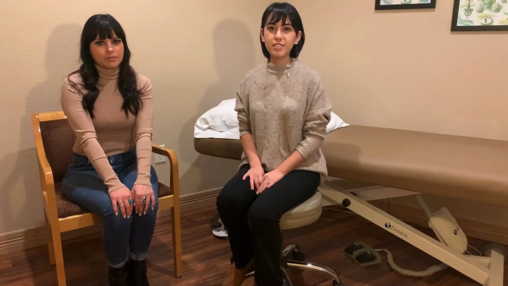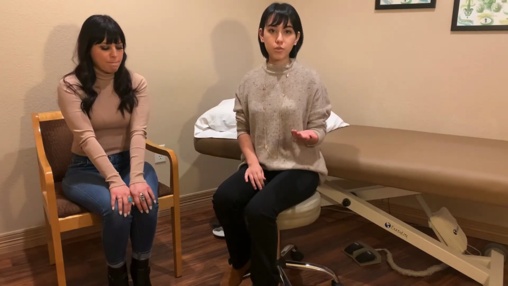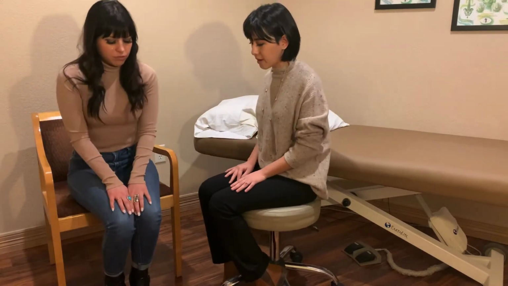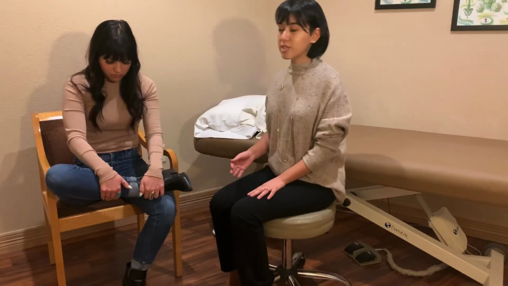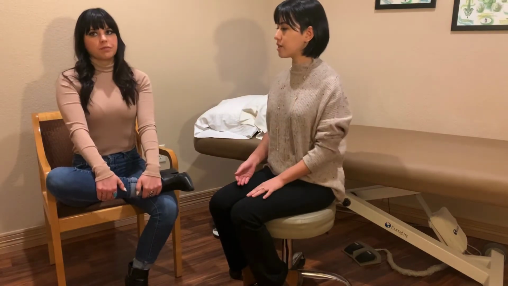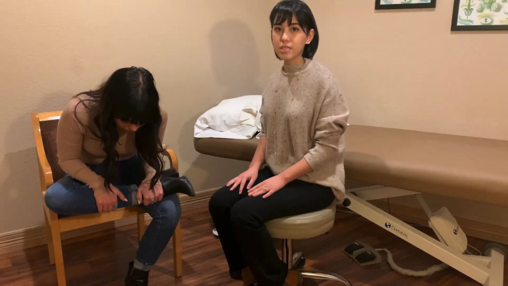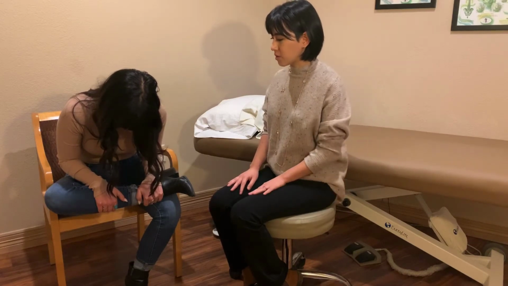Okay, so the first exercise I'm going to be showing you is called the Piriformis Stretch. What this is going to do is stretch out that muscle in the back, the piriformis, which is the muscle I just went over, because that nerve comes right underneath. So what I'm going to have Mecca do first is bring her foot over her knee. She's going to sit with good upright posture, and then she's going to lean forward. What you should be feeling is a nice good stretch in the back of your hip, stretching out that muscle.